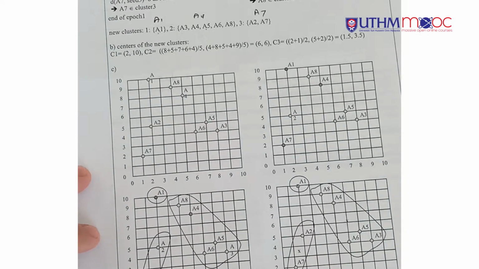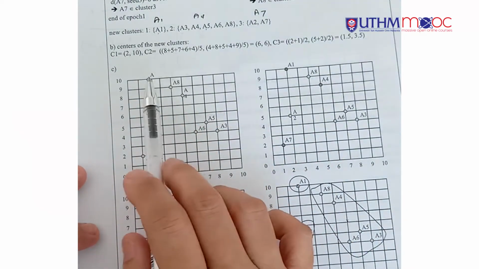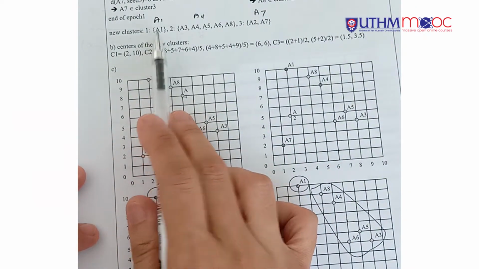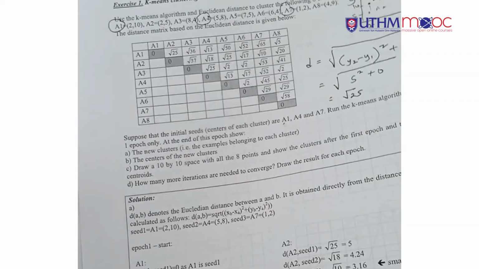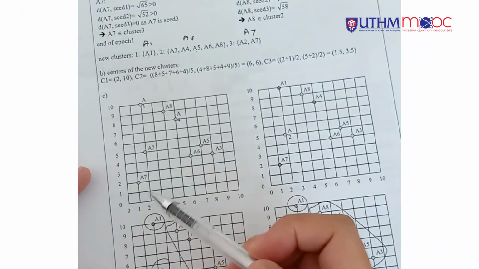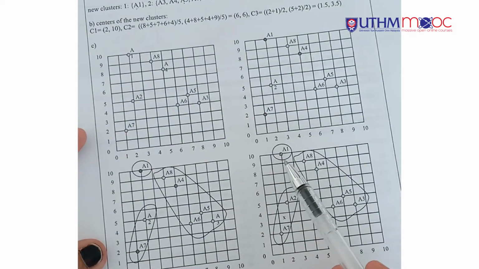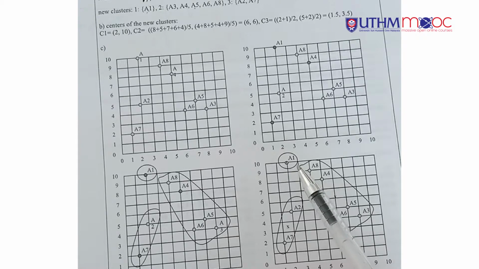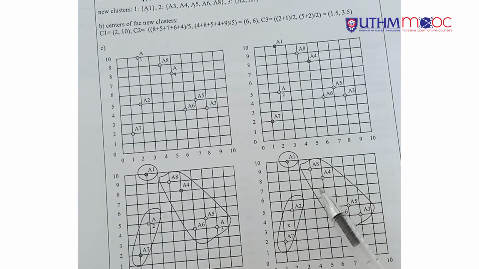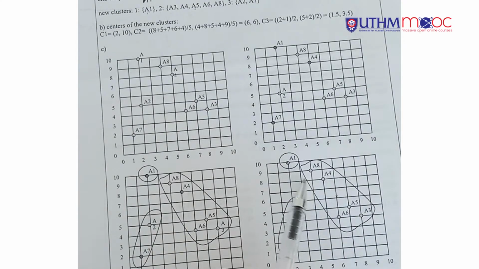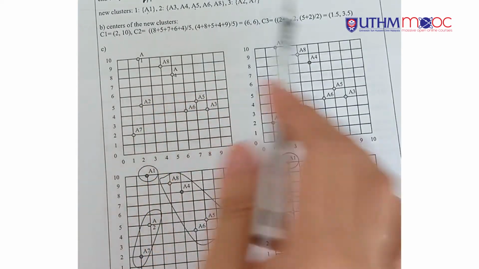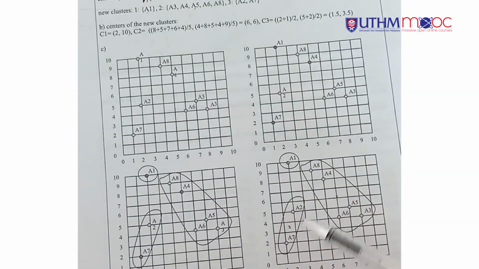All right. So these are the results of the first epoch. If you see, what is A1? A1 is 2,10. Yeah, 2,10. So this is A1, 2,10, and after the first epoch, basically we get this. We get a new cluster, A1 again. The second cluster is this: A3, A4, A5, A6, A8. And then the third cluster has only 2 data points, A2 and A7. Okay, so we do the second one.